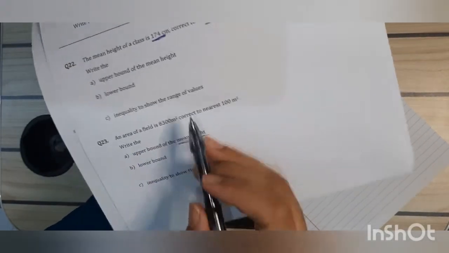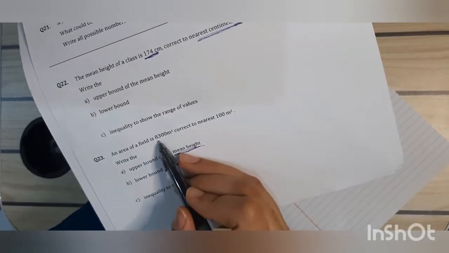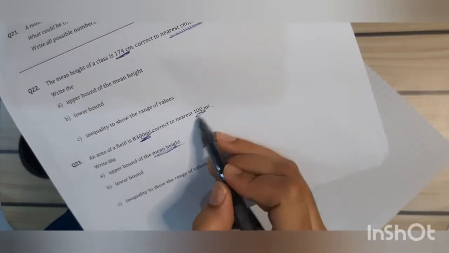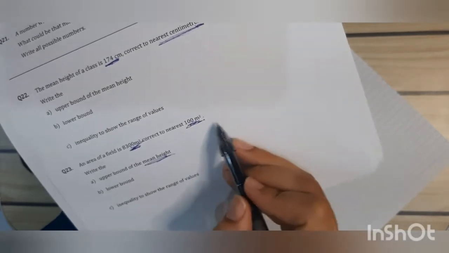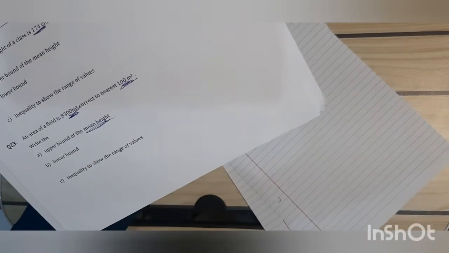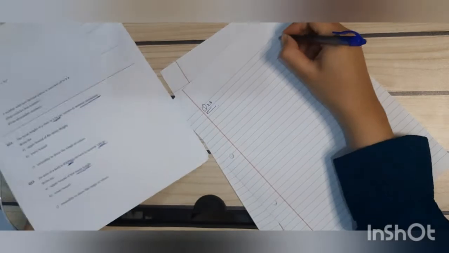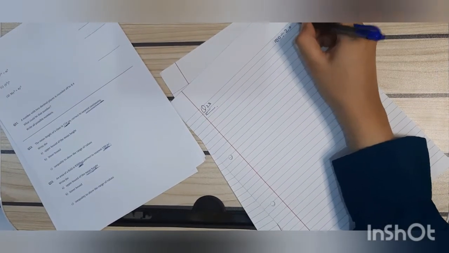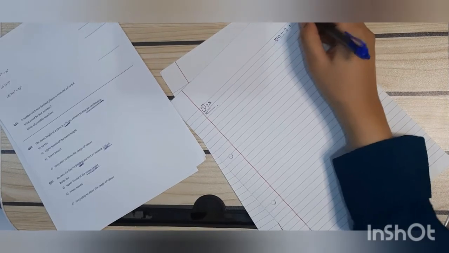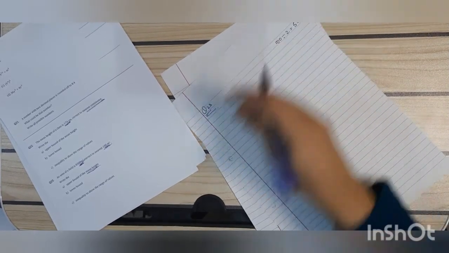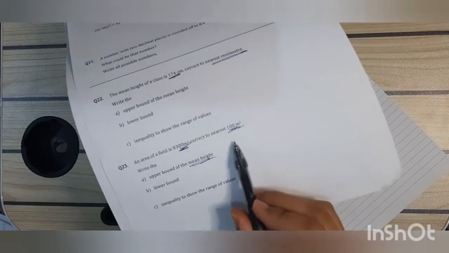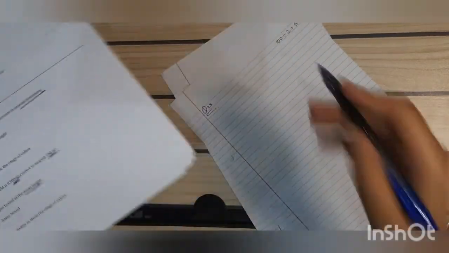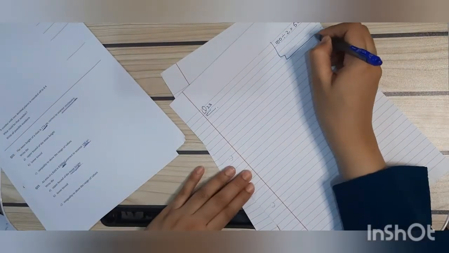So here the value of the field is in meter square and they have asked for the nearest 100 meter square, not the nearest meter square. So when they have asked for 100, we will divide 100 by 2. The value we get is 50. So we are doing this step.